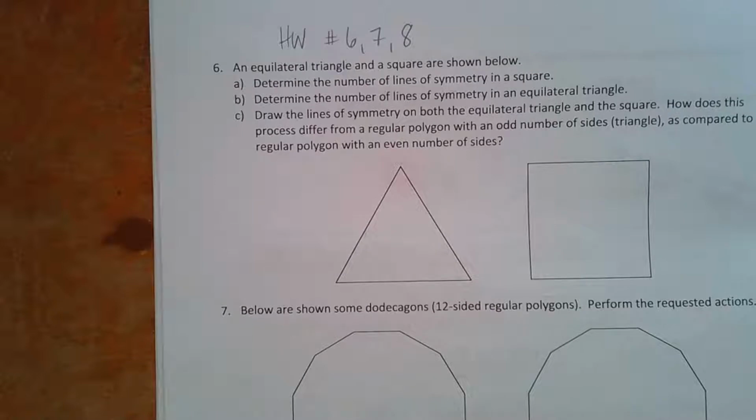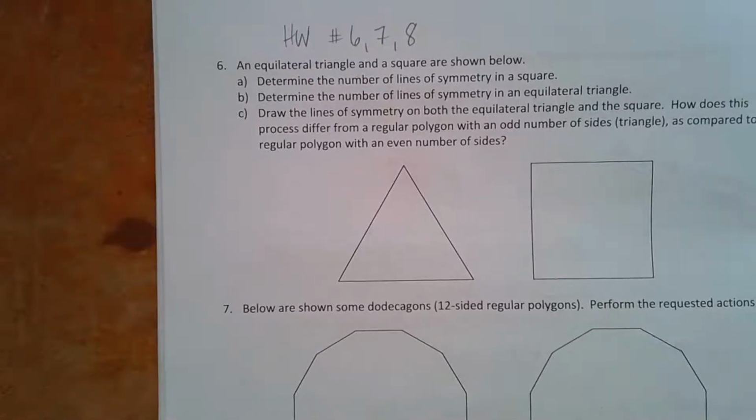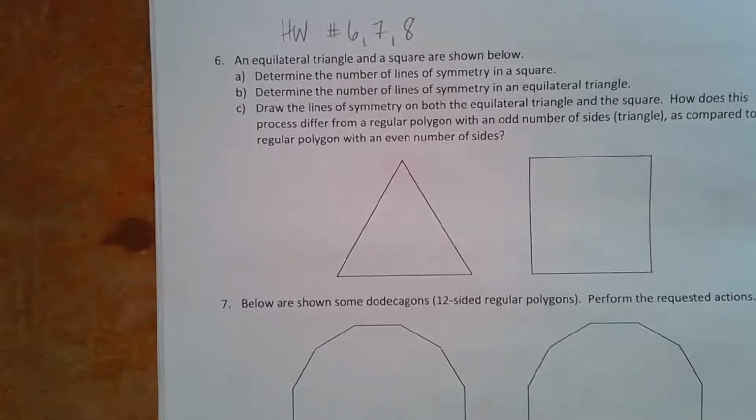Just some review questions, and then maybe I'll give you an extra assignment if you feel like you want a bit more practice on this stuff, okay? So I'll post the notes, I'll post the video, and get to work on 6, 7, and 8.